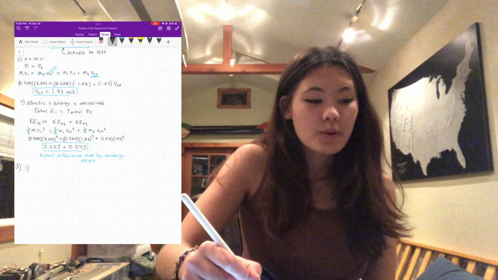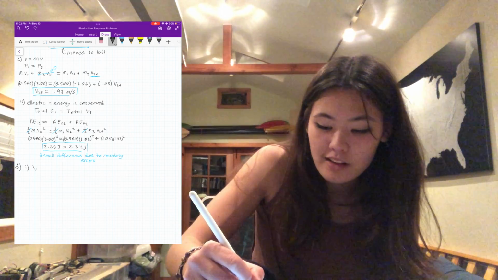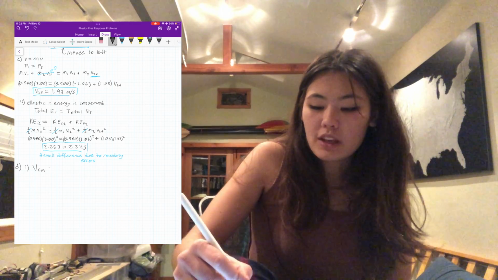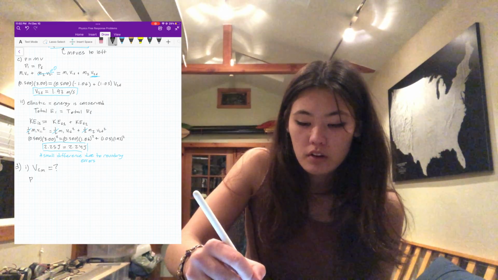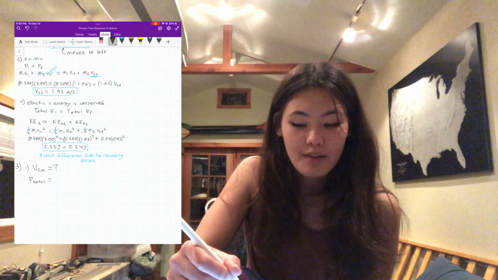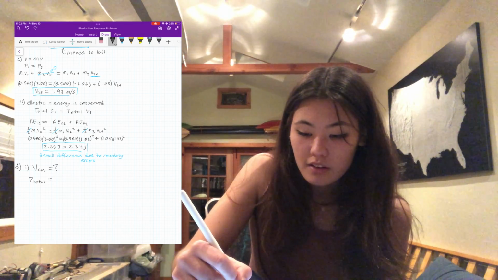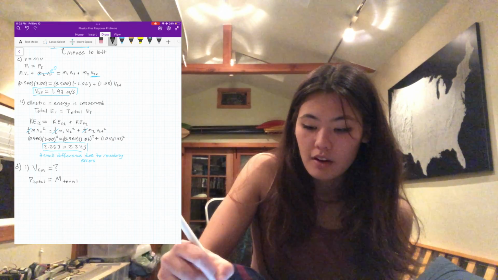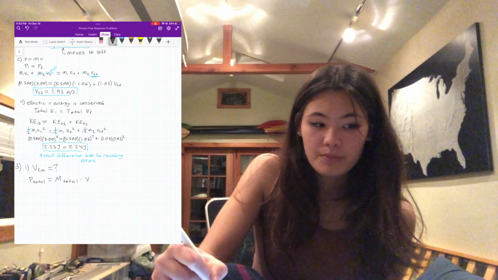So if we're looking for the velocity of the center of mass, we can denote that as v subscript cm, and we know that total momentum in the system is equal to the total mass in the system times the velocity of the system. So we can write that out, m total times v.